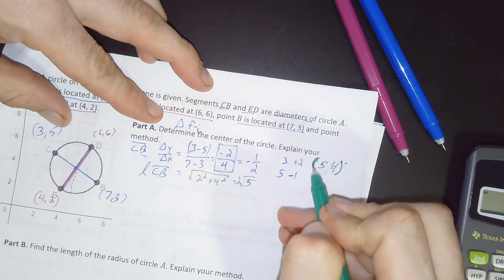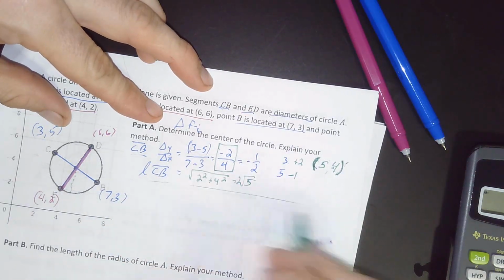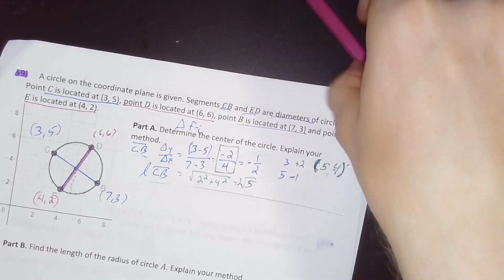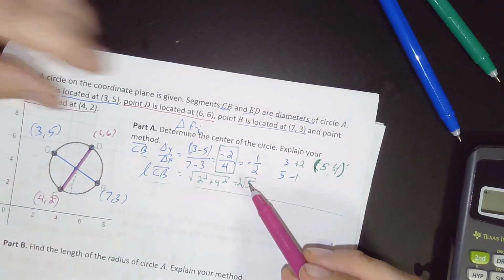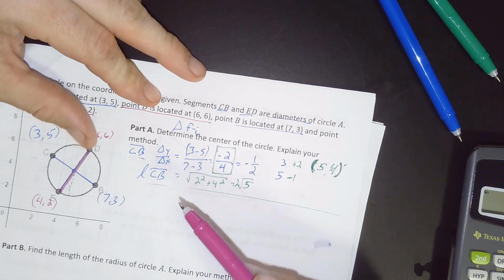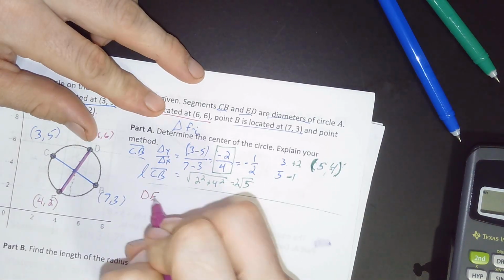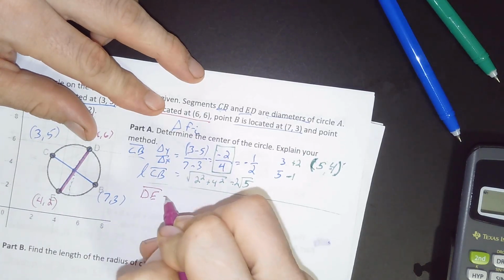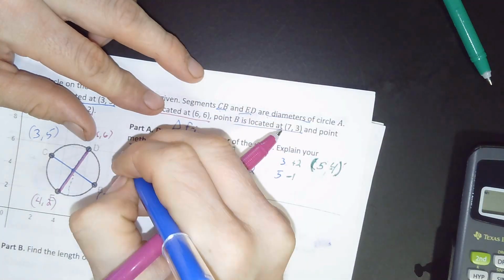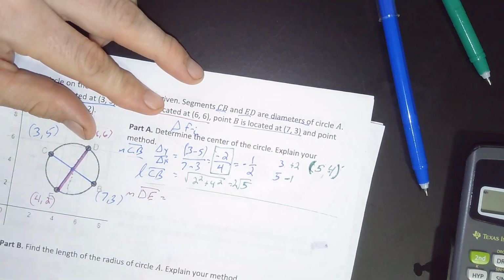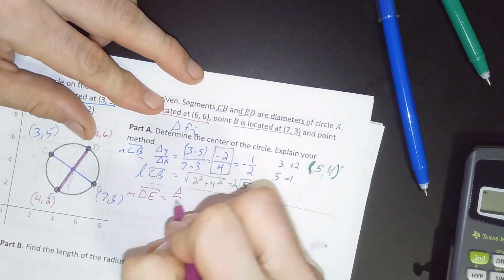And it'd be safe to say that it's probably going to be the same thing for DE. So your slope is going to be 2, I bet, for DE because it's perpendicular to that. This is your slope for CD, and this is your slope for DE. Your slope is your change in y over your change in x.